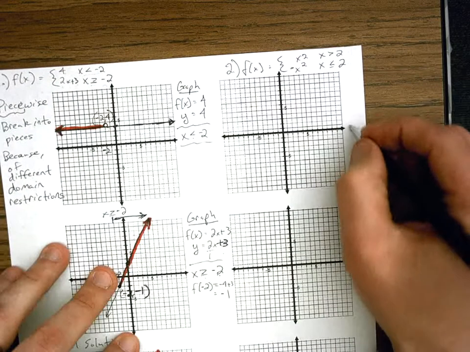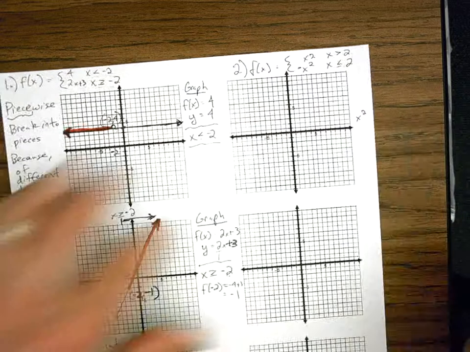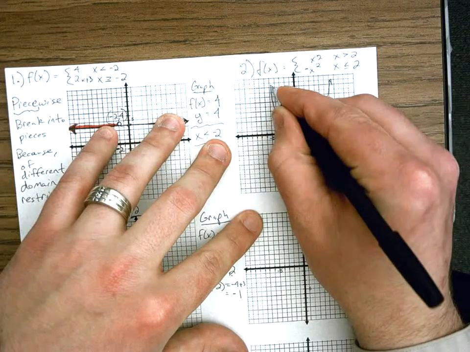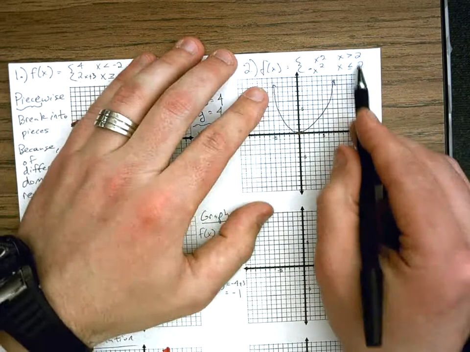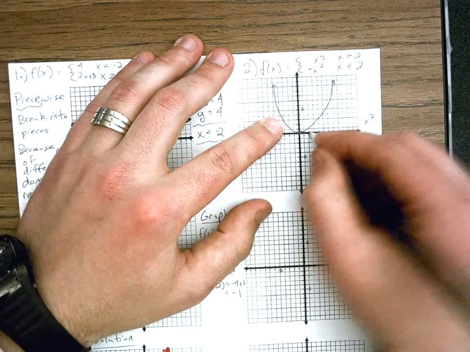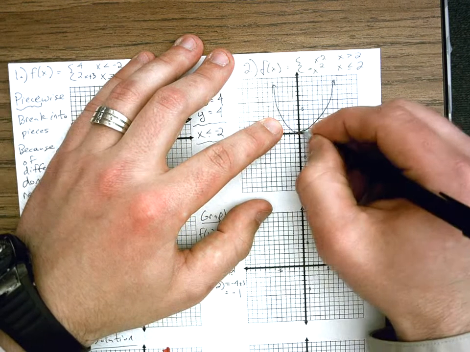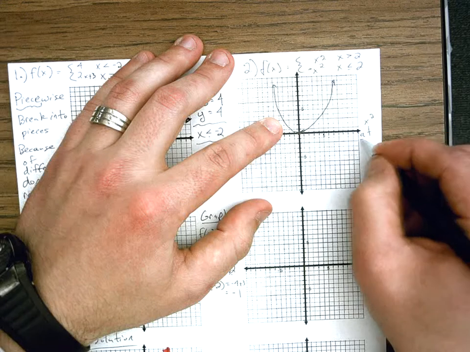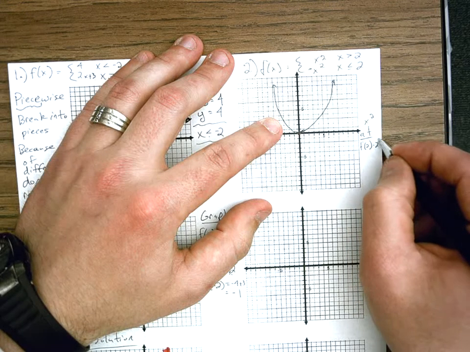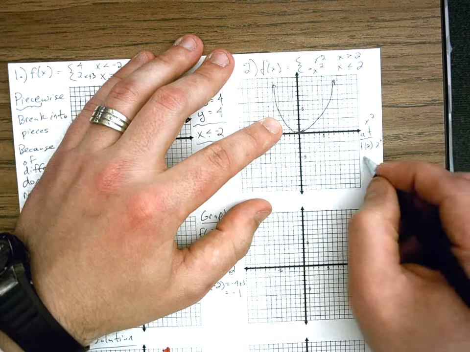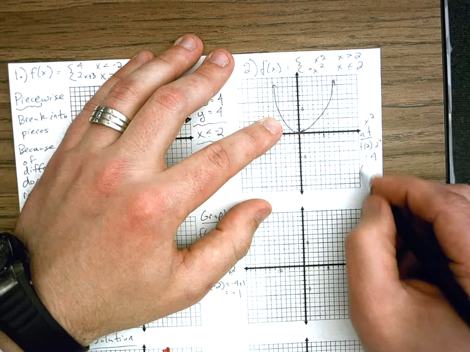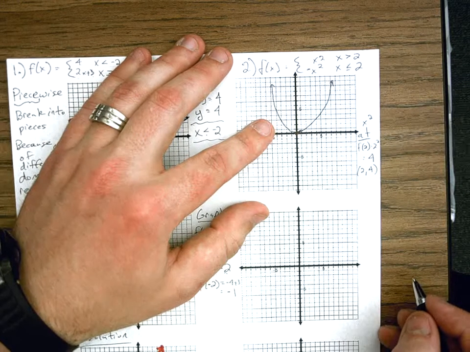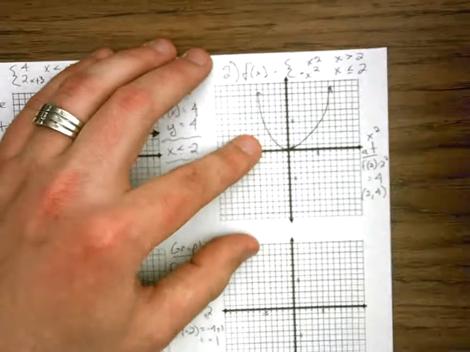This graph is going to be my x squared. X squared is at 0, 0, and it goes up. Correct? And at 2, actually the graph should be at 4. Okay, wait. At f of 2, it's 2 squared, which is 4. So at the point 2, 4, okay, following along so far?